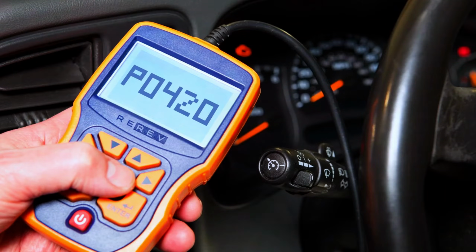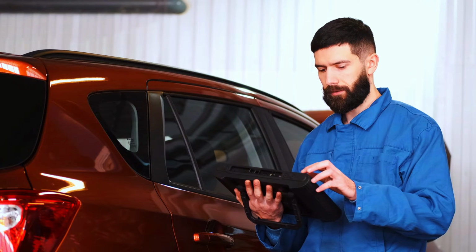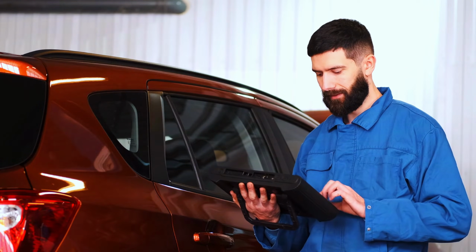First, grab an OBD scanner to confirm the P0420 code. If you don't have one, you can pick one up or visit an auto parts store. Most will scan your car for free.